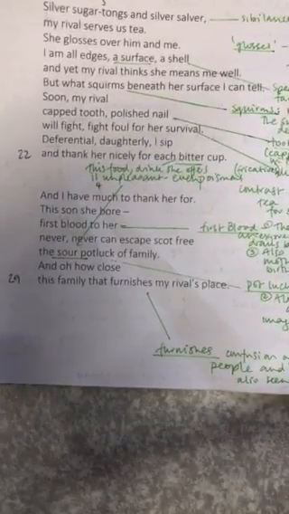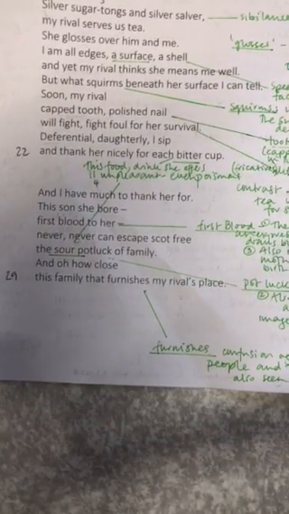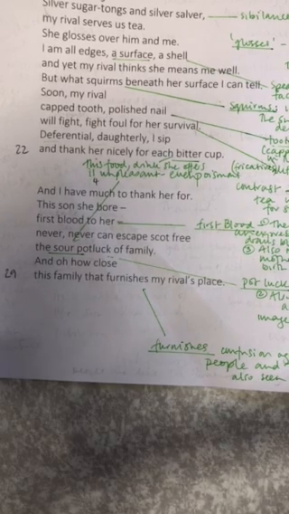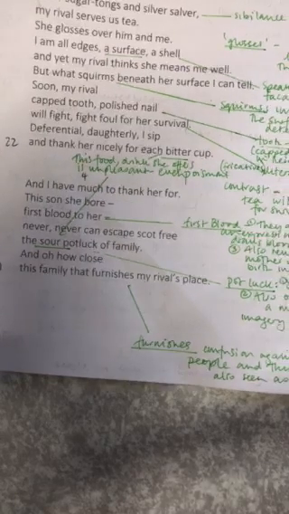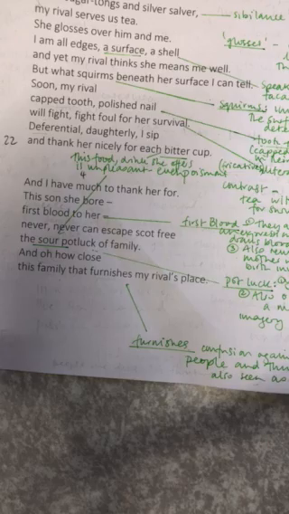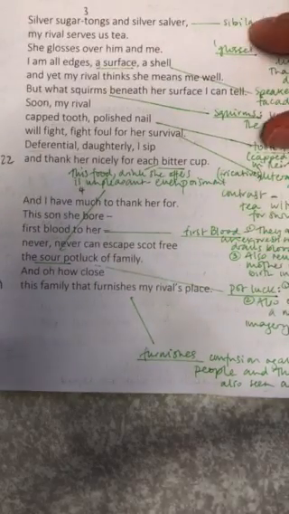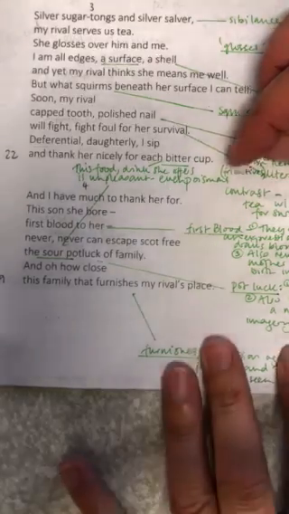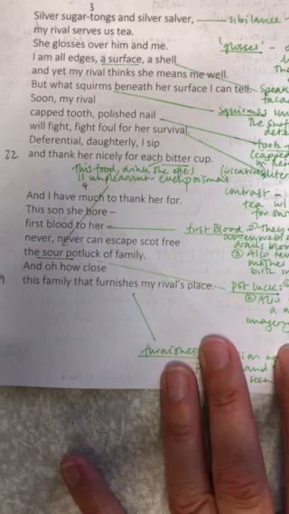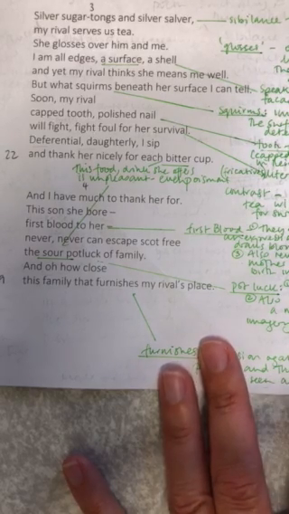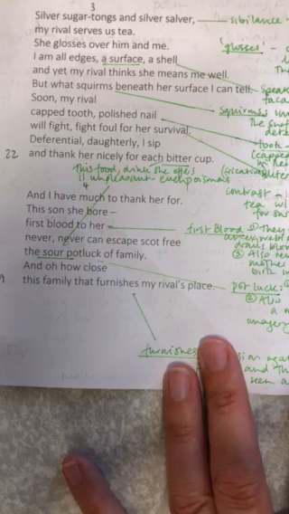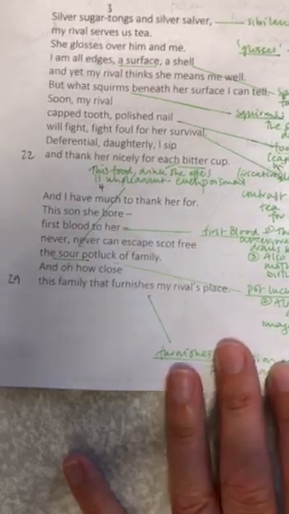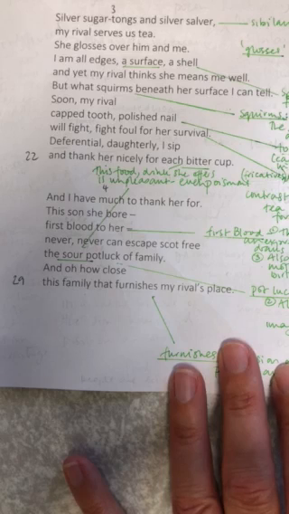Moving down to the fourth verse. "And I have much to thank for her. This son she bore, first blood to her, never, never can escape, scot-free, the sour potluck of family." This is the sour potluck and the bitter cup of tea. Somehow the kind of food, the sustenance that she is giving in her role as mother is unpleasant. It's maybe even poisonous. And that phrase, first blood, is really interesting.